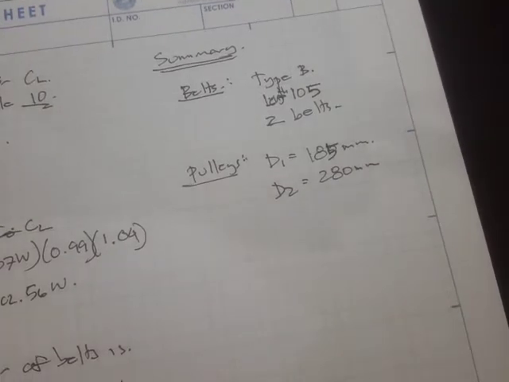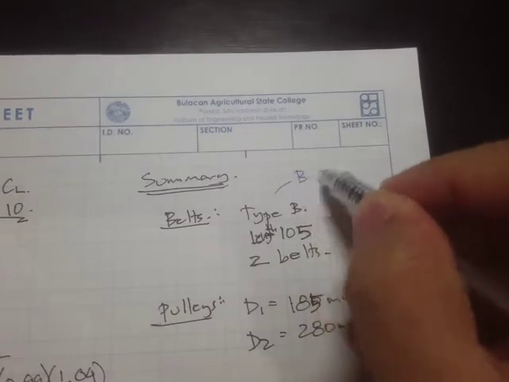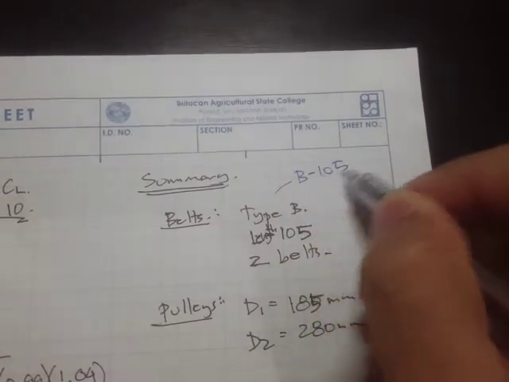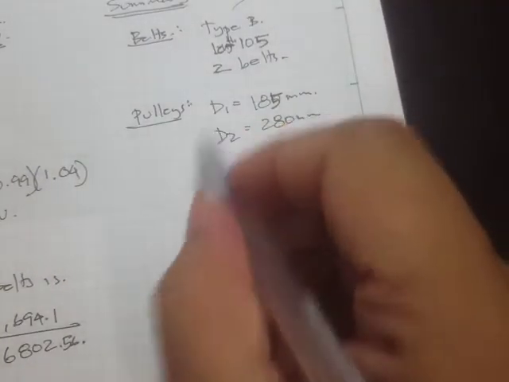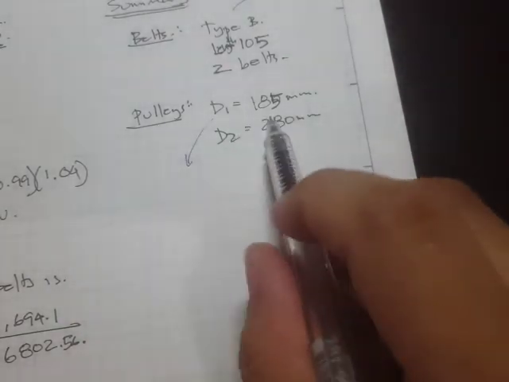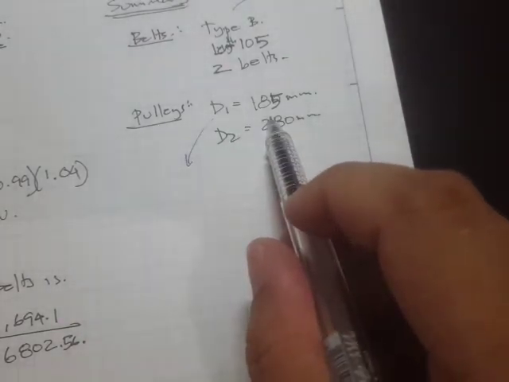Okay, so in terms of how we specify it, this would be I think B105, and this one would be in terms of the diameter and also the number of grooves and the bore size.